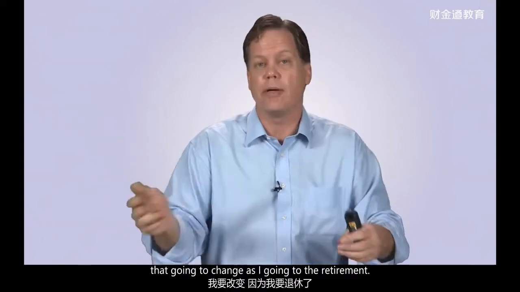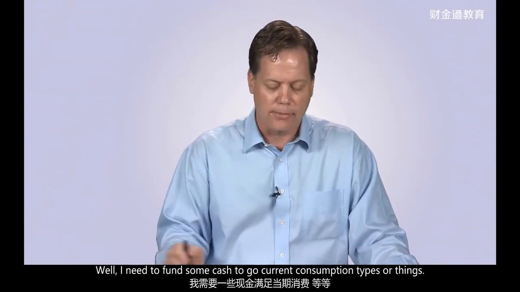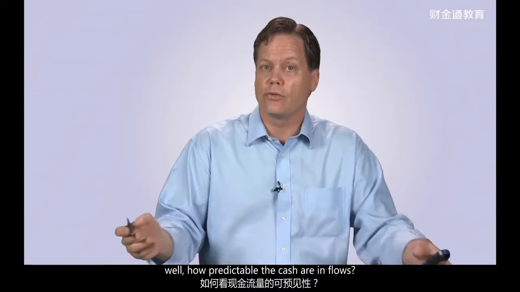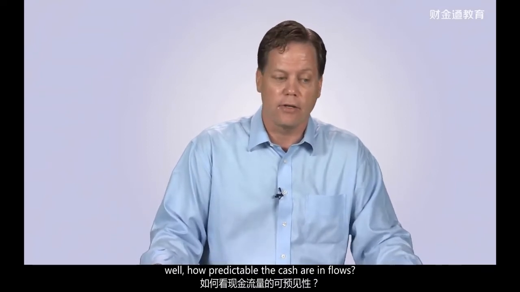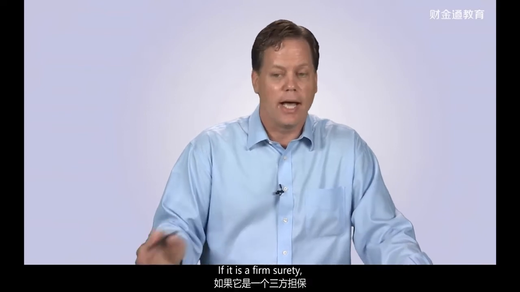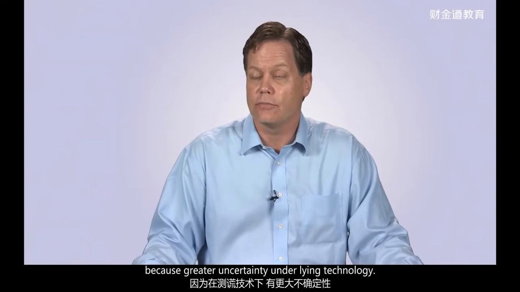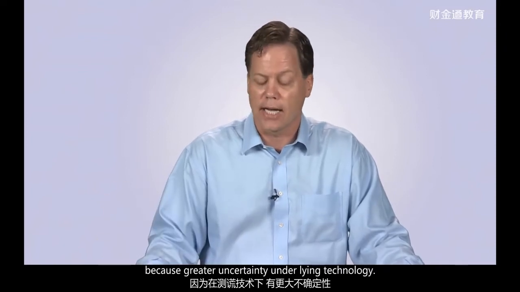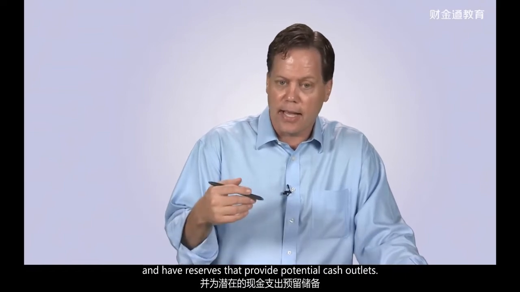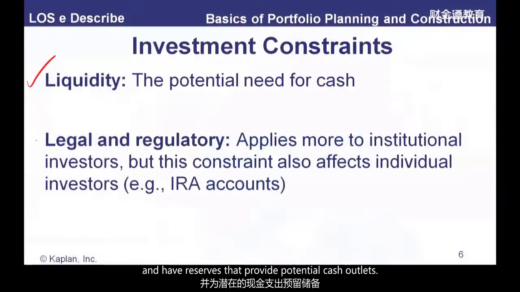Anyway, my liquidity needs are low, but as I approach retirement, that's going to change. As I go into retirement, I'm going to need some cash to fund my current consumption, those types of things. If you're looking at corporations, how predictable are their cash inflows? If it's a utility firm, they may not need much in the way of cash. If it is a pharmaceutical, they're going to need a lot more cash because of greater uncertainty in their underlying technology. So liquidity is going to have to be measured, and reserves held to provide for potential cash outlays.